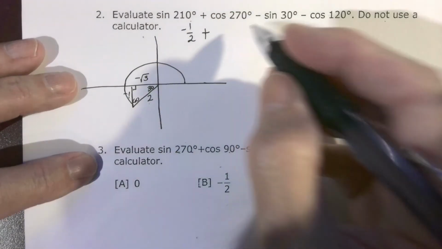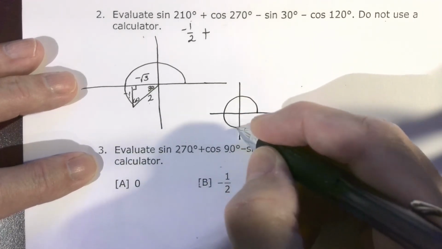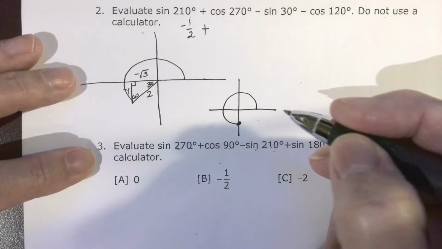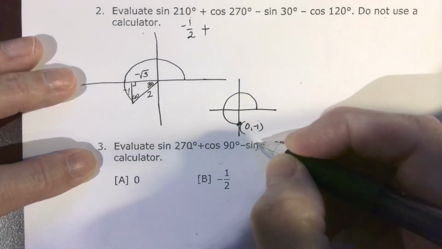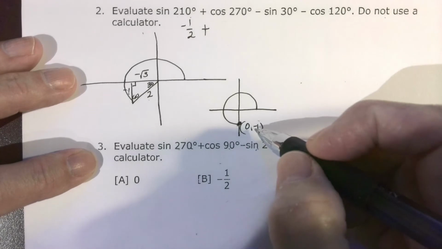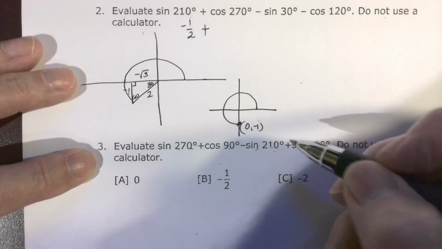So the sine of this is negative 1 over 2. Okay, so then we're going to draw for the 270. Of course, 270 comes right to here. That means we're going to use the coordinate on the unit circle, and that is 0, negative 1. And we want cosine. We know that the first value here is the cosine, so it's 0.